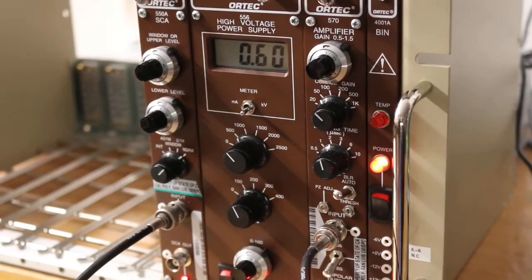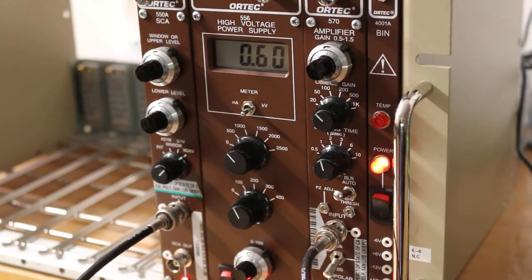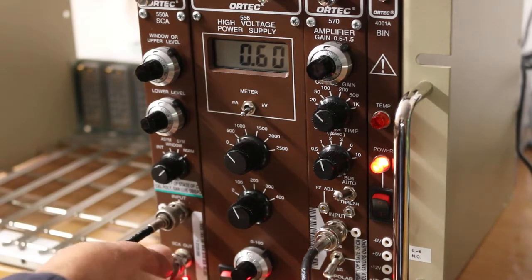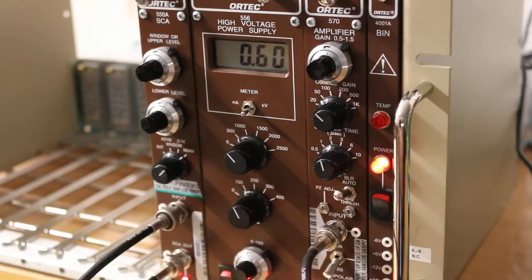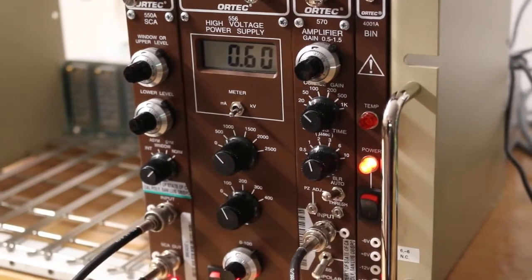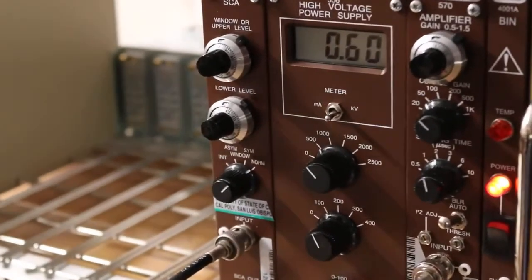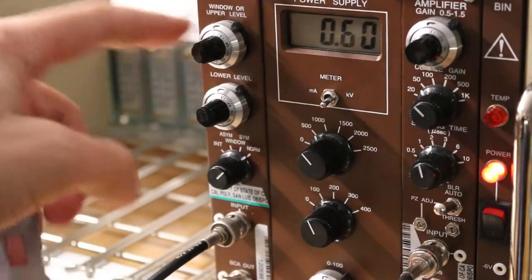And then what we'll do, at least for the sake of looking at the demonstration here at the moment, is we'll take another cable here and we'll run that into the oscilloscope. So we'll take this cable here and put it on the output, and we're just going to run that right into the oscilloscope. I'll get it hooked up for you in the next video. And then what we can do after that, when it's hooked up, is start turning the lower level and upper level knobs.